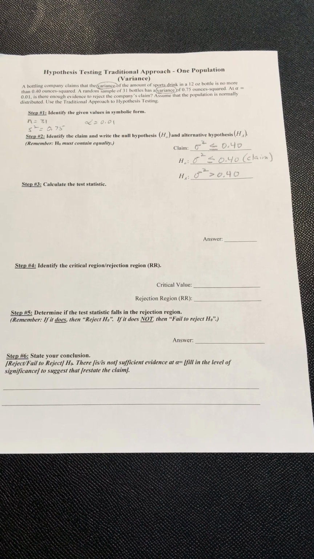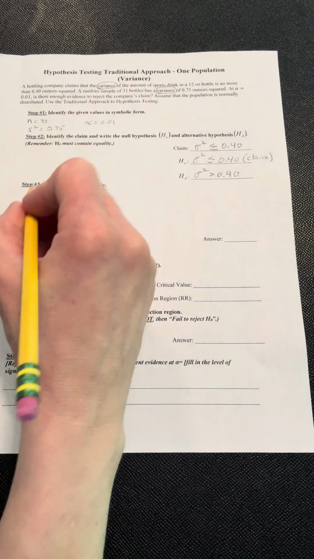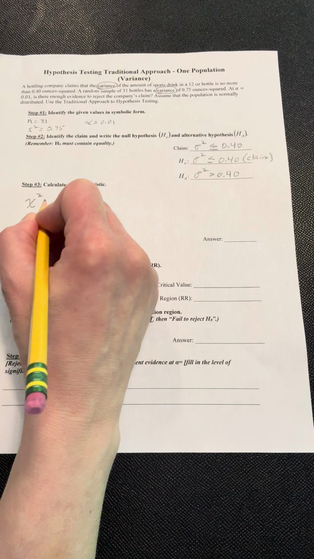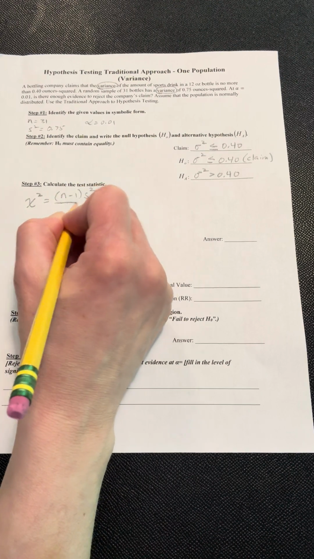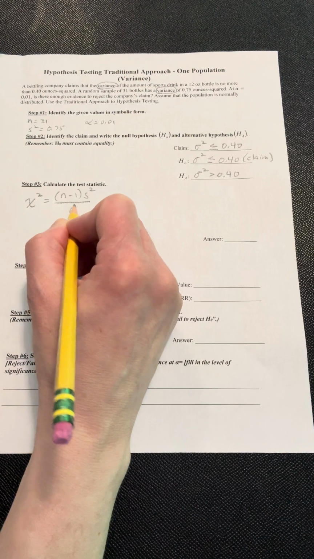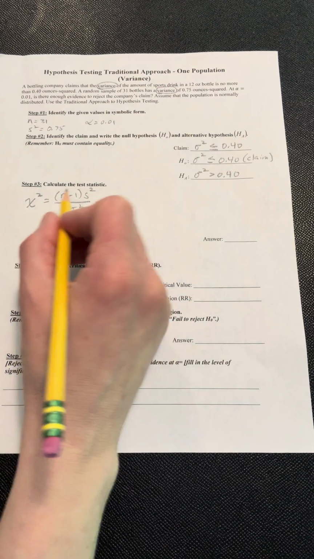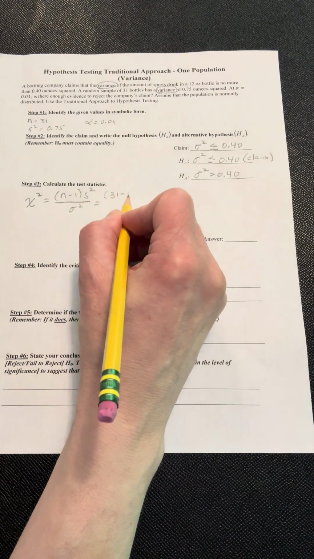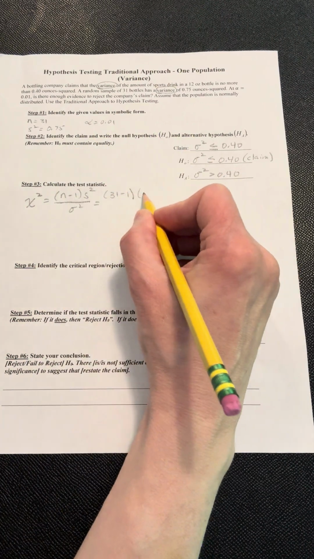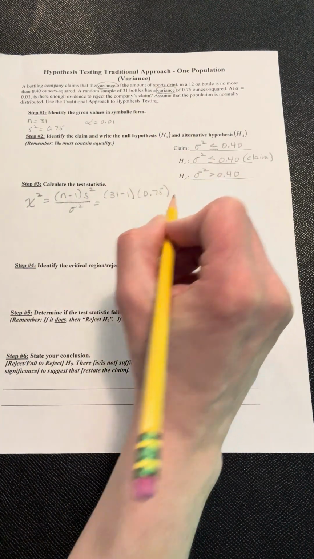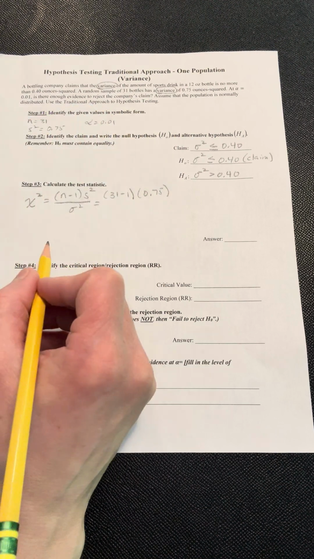In step number 3, we're going to calculate the test statistic. Since we're making an inference on the variance, we're going to use the formula for chi-squared. It's equal to n minus 1 times s squared, the sample variance, over sigma squared, the population variance as well. n we know is 31, so we fill in 31 minus 1. S squared we're already given as 0.75 in step 1, identifying the given information.